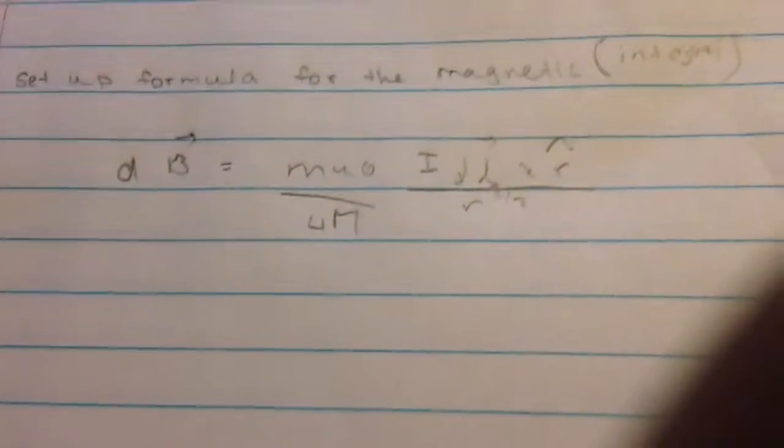Now r hat is going to simplify to that. And so what we have to do is apply these constants into this formula.